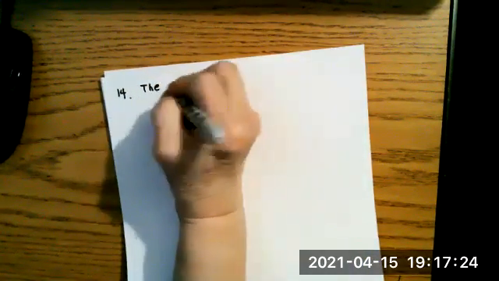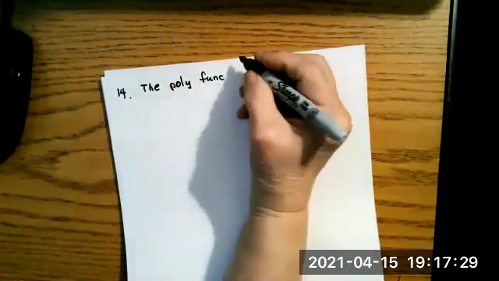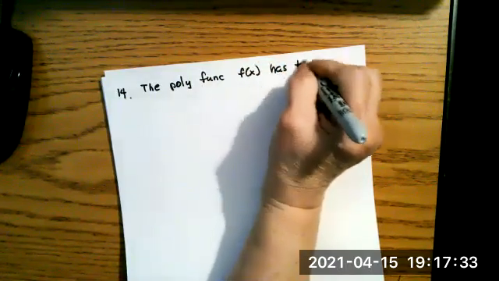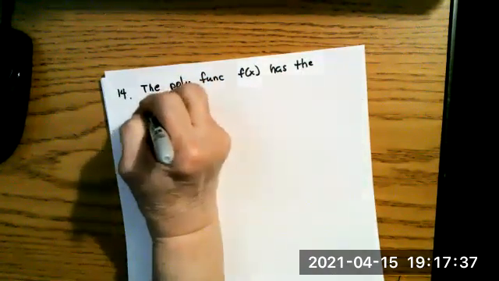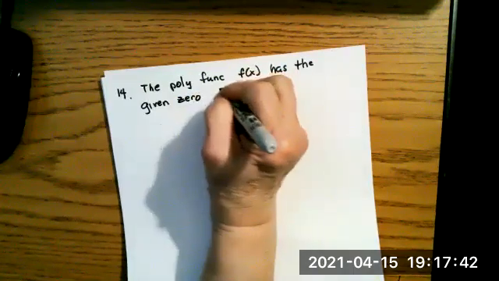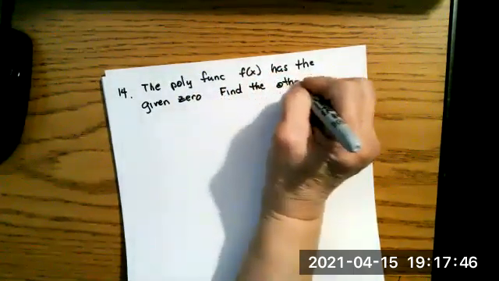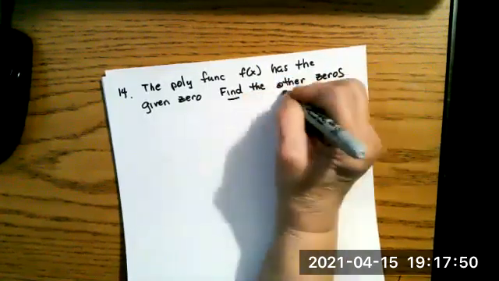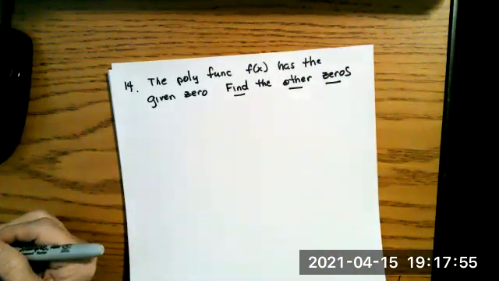It says the polynomial function f of x has the given zero. Find the other zeros. See, it didn't ask for the polynomial. It asked to find the other zeros.